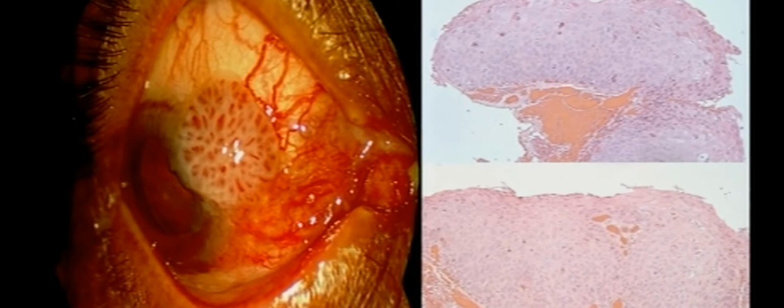See, this is involvement here. Some of the tumor has invaded the substantia propria, where you have to dissect it. Okay, this is again a big keratin pearl that has been seen.